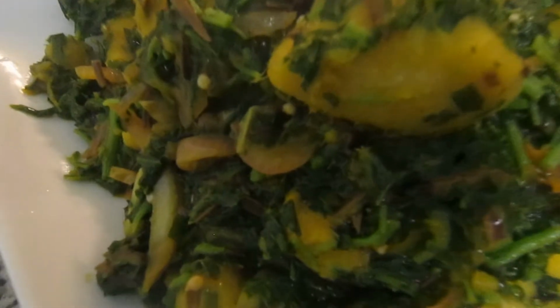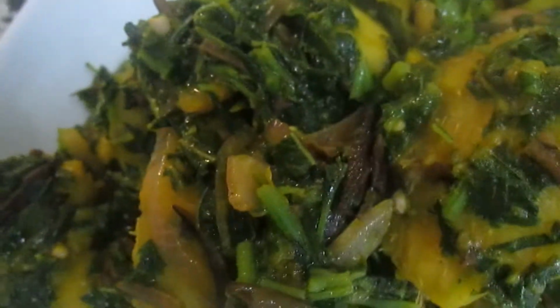Have you tried that recipe before? Did you see the okra? Look at the okra, little okra, but you can't even see it. It binds everything together. Okay, so this is delicious, inviting, nutritious, balanced.